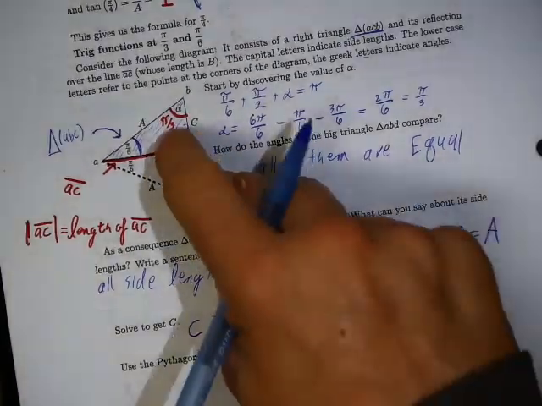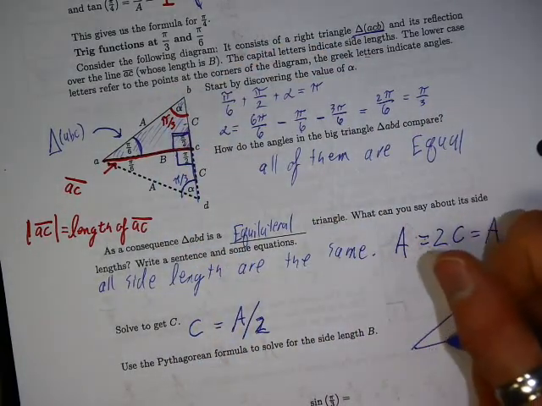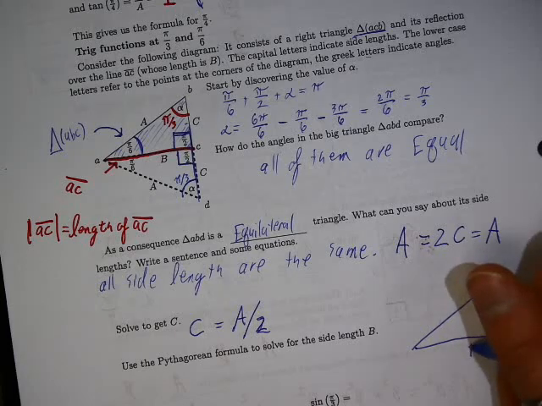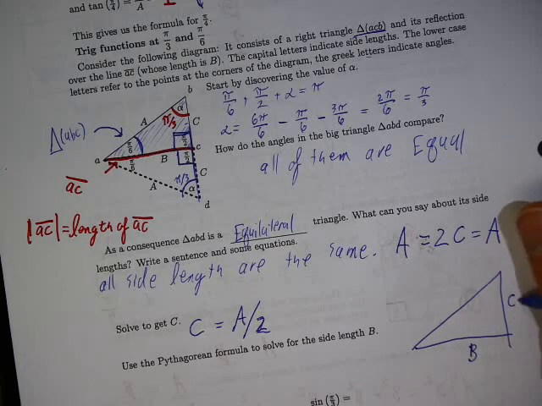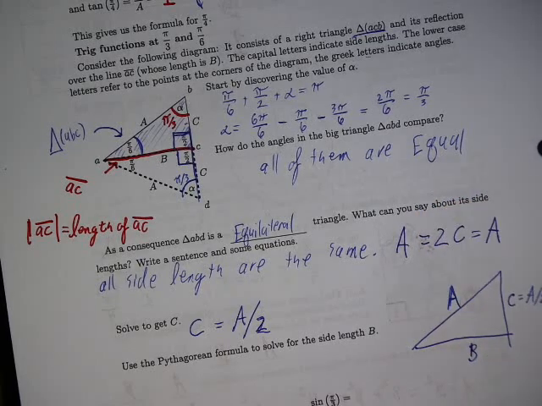So let's draw the little triangle, the blue triangle again. So I see that this is unknown, it's B. This is C, which I found to be A over 2. And this is A. Do you think one could use the Pythagorean identity to figure out what B is?